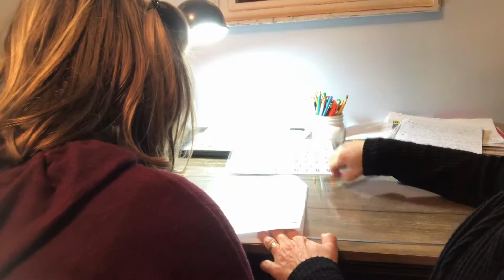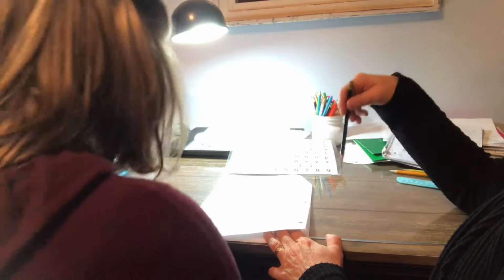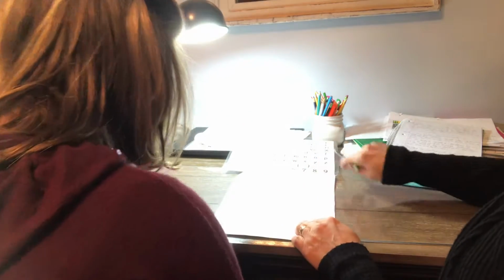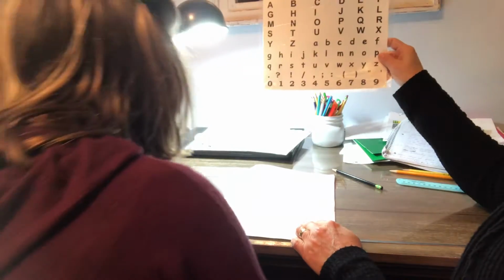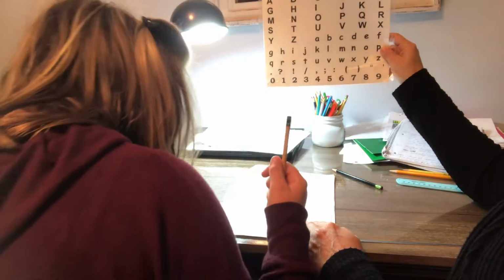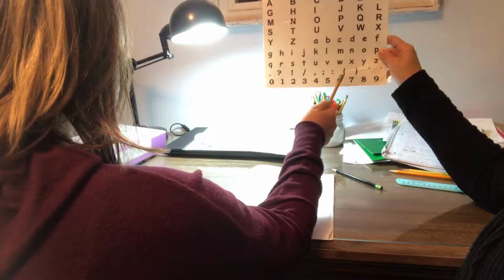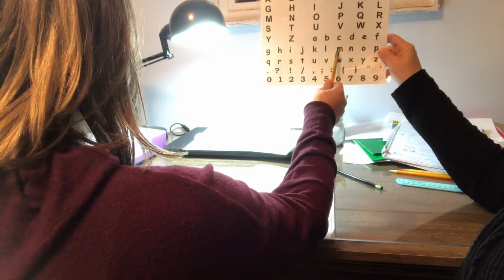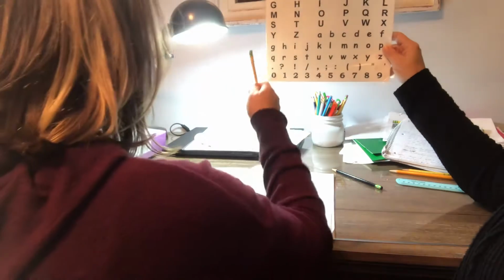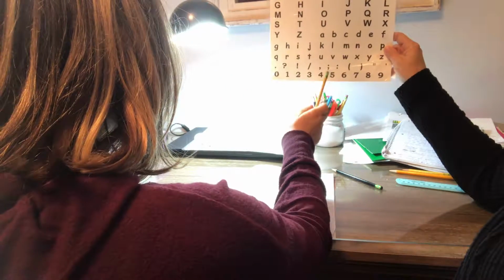All right, so now we have to look at your data and decide what increments you want on the y-axis and the x-axis. Okay, so why don't we start with the x-axis? What increments do you want? Where do you want to start? What number should you start at? 0 centimeters, okay. And what increments do you want to go in? 5s, okay.